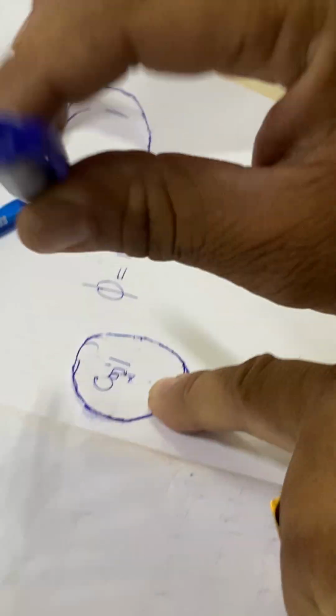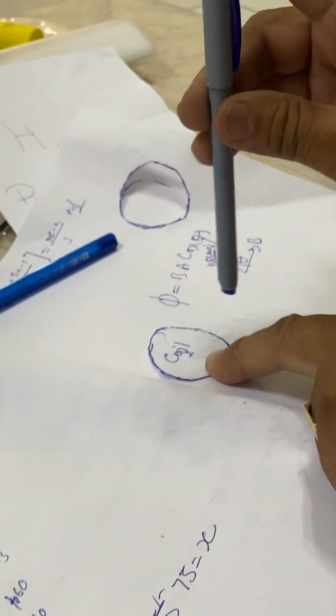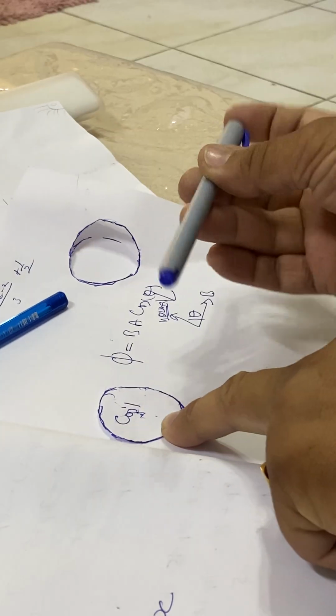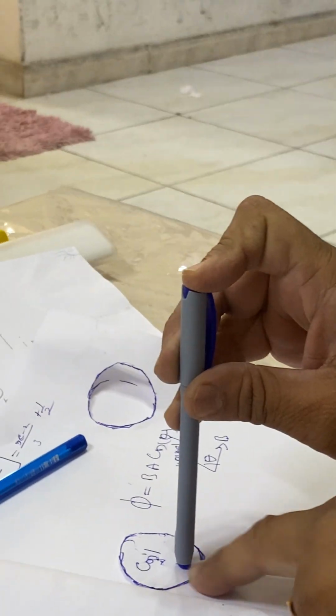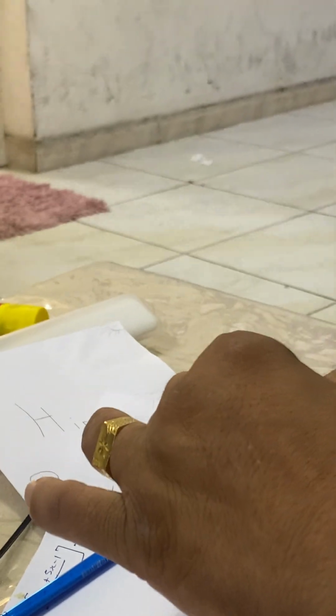Now this pen is the direction of the magnetic field, it is not a normal now. So if I say like this, the direction of the magnetic field is perpendicular to the plane.